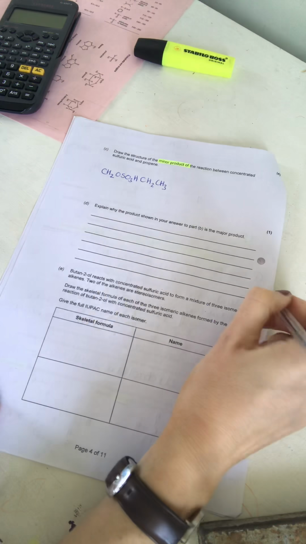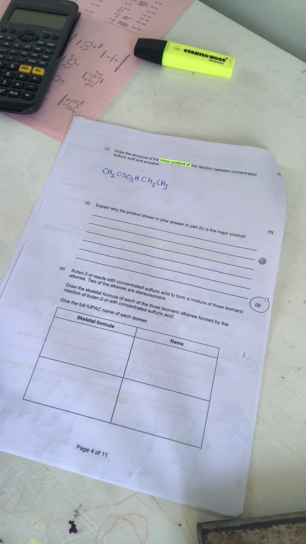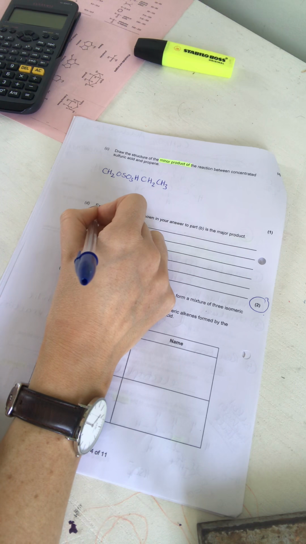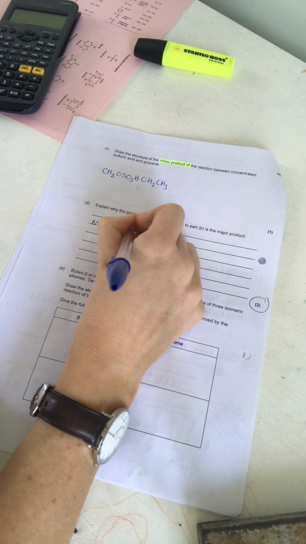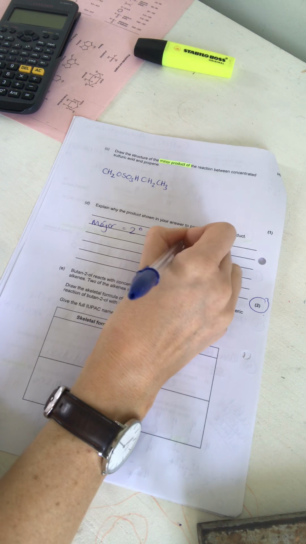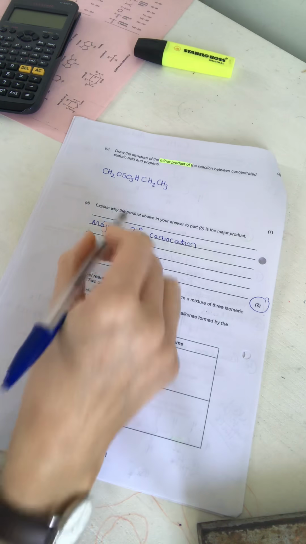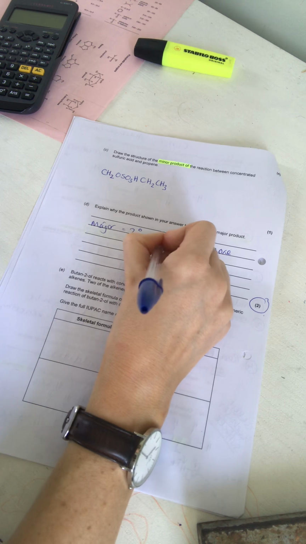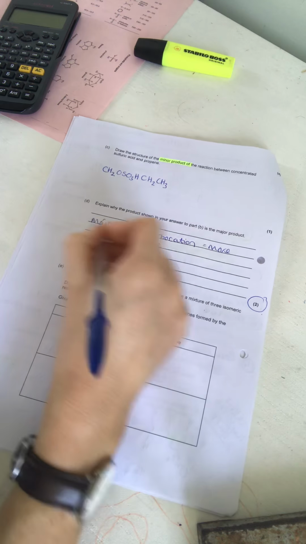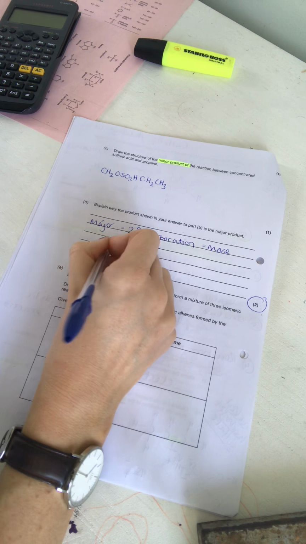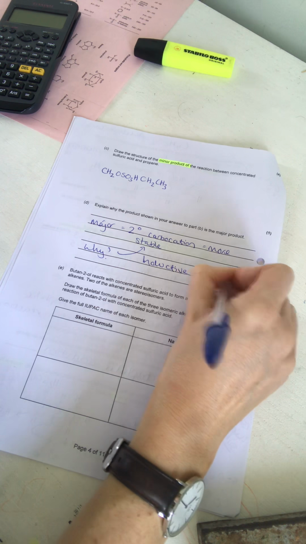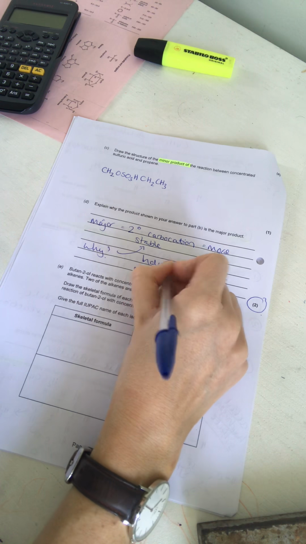Explain why the product shown in your answer is the major product. I already discussed that for 2 marks. So we need to say something about the fact that major equals the secondary carbocation. And I'm not writing a word perfect answer here, but just getting down the key points. Major is the secondary carbocation, equals more stable. And then the second mark's going to come probably from saying something about why it's more stable. And I'm going to write about the inductive effect of the alkyl groups.